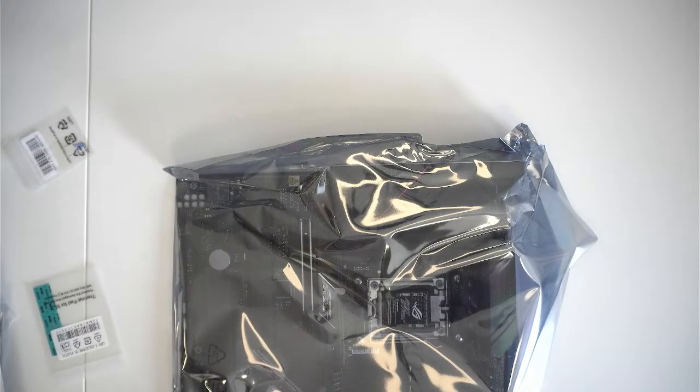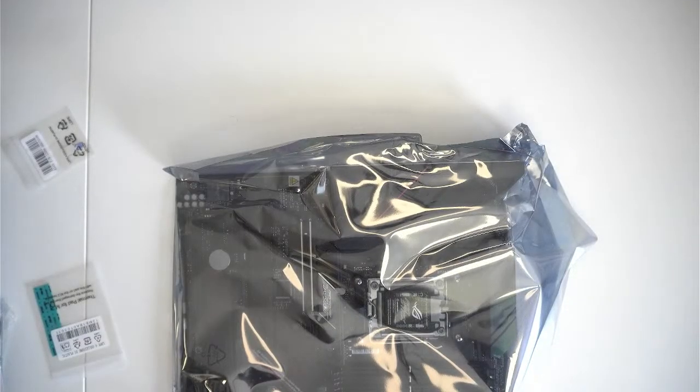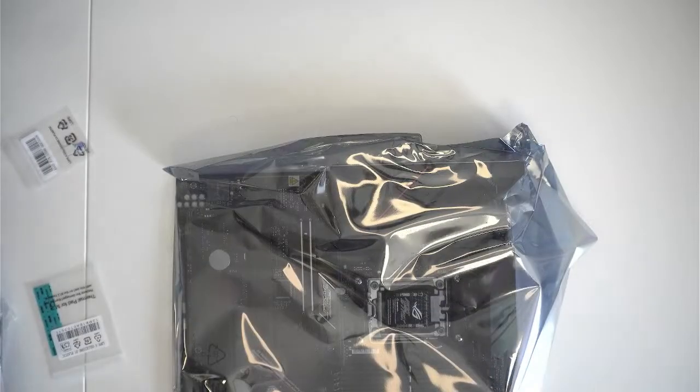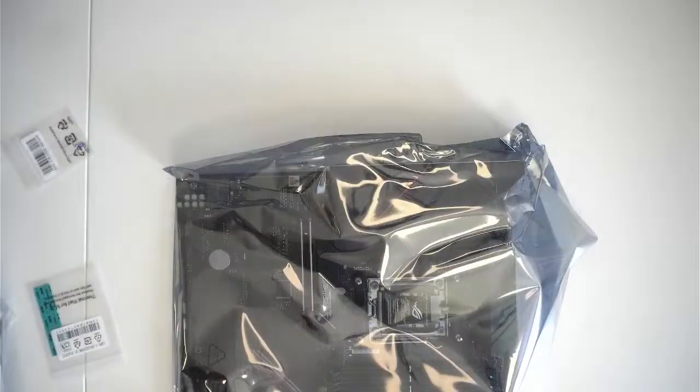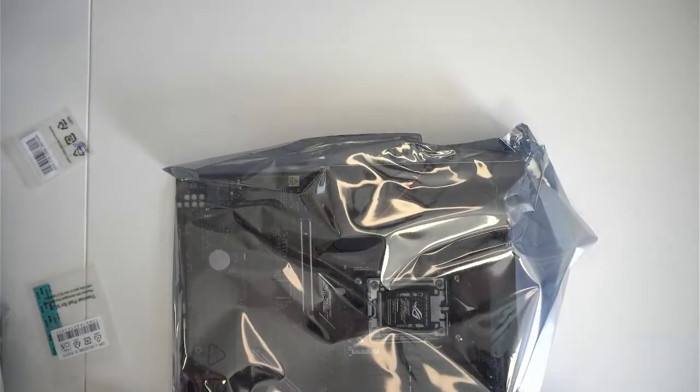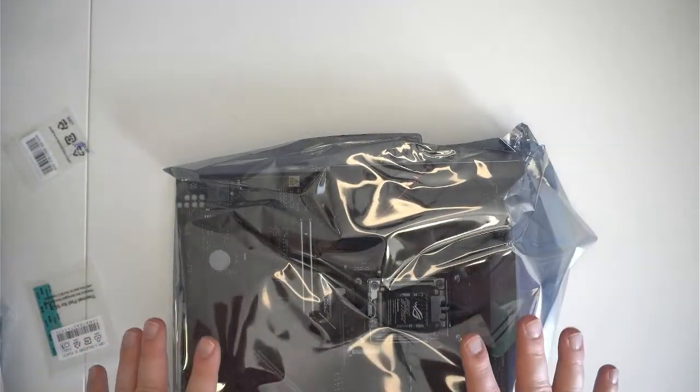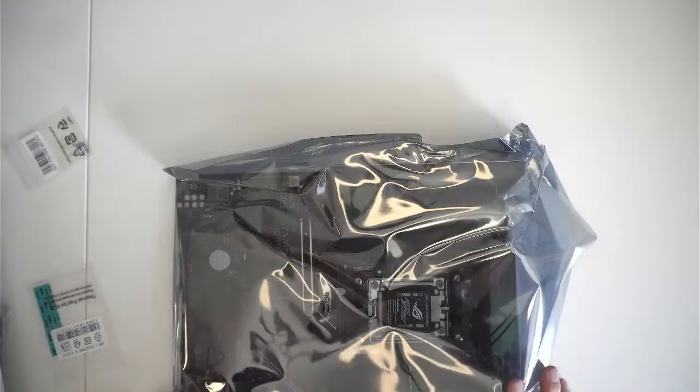If that is the lower full length one, that is okay. Ah, here it is. Yeah, it is the lower full length one. That's a bit shit, but okay, I can live with that. I don't plan to have an expansion card there. I thought it was one of the short ones. So again, let's come back to this.